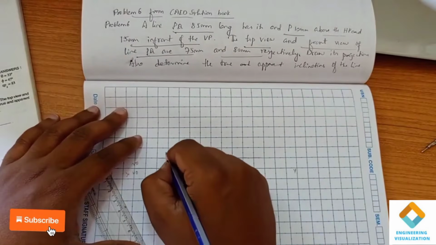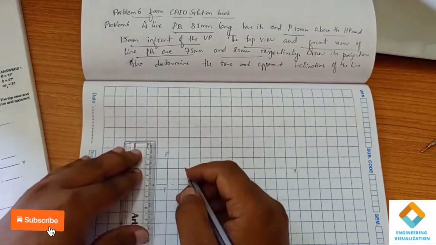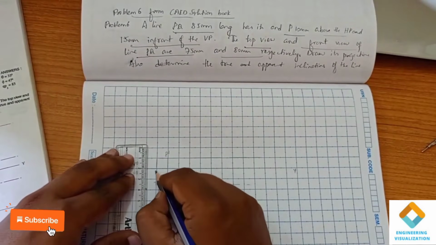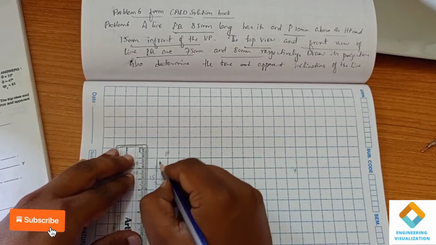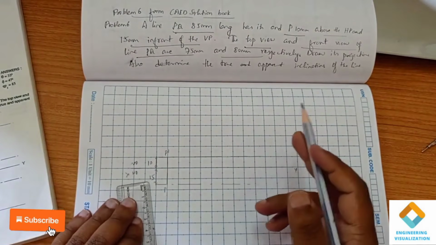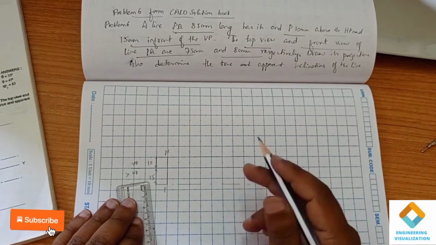So this point is P dash and this is P, with dimensions of 15 and 10. The top view and front view of the line are 75 and 80.